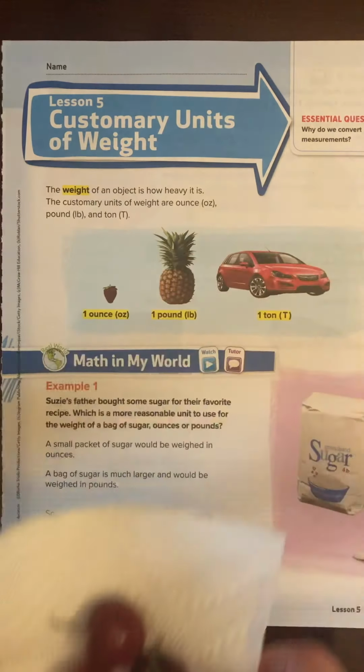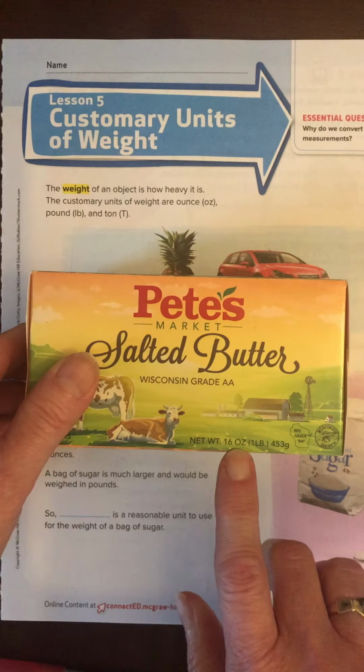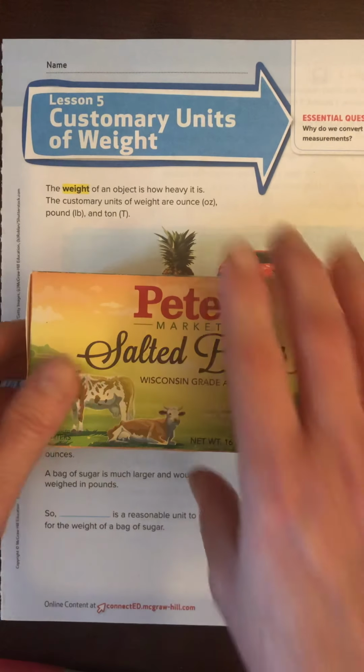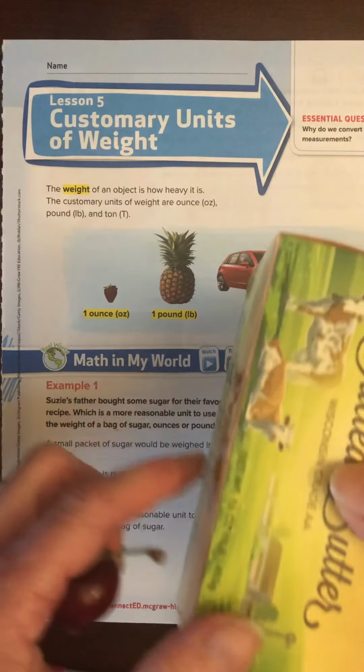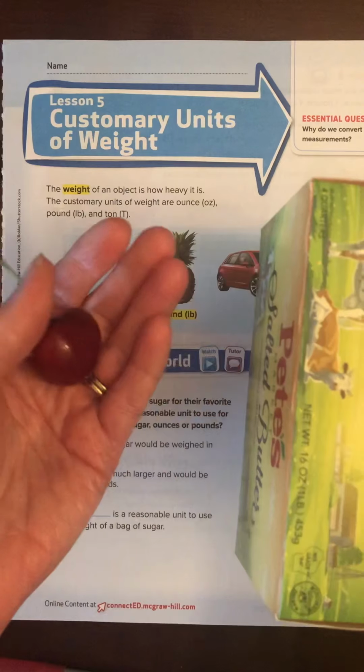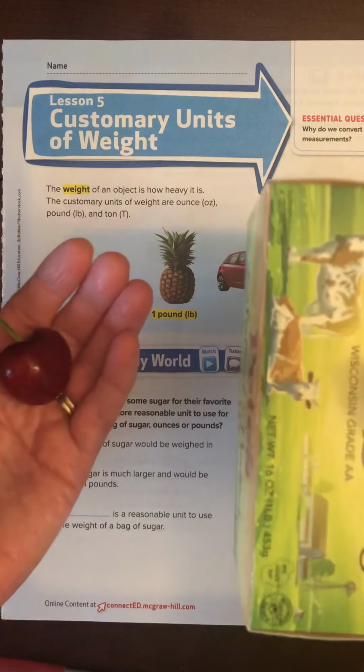Okay, they said that a pound is equal to how heavy a pineapple is. I didn't have a full pineapple at home, but I had a pound of butter that I got at Pete's grocery store. So you can see here it says net weight is 16 ounces or 1 pound. This has like 4 sticks of butter in it. If you have something like this at home and maybe some kind of fruit like this, you could put them in your hand to kind of feel the difference, okay?